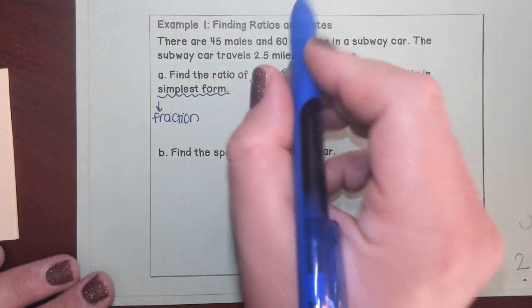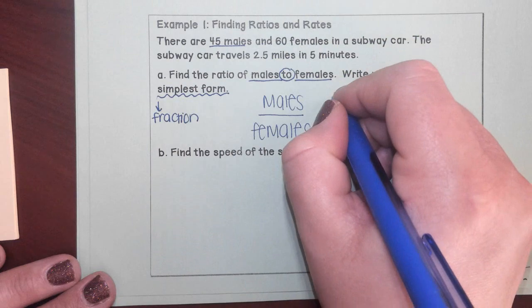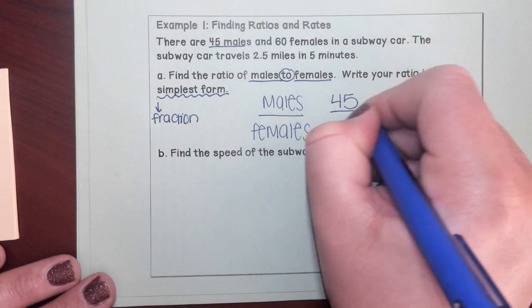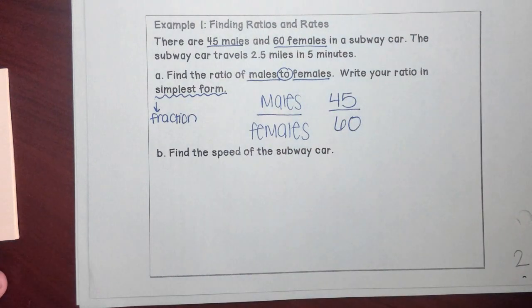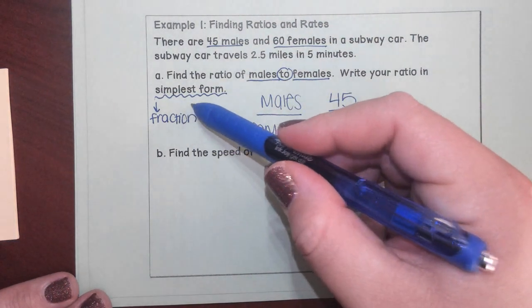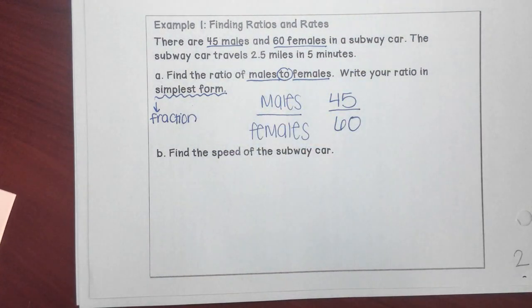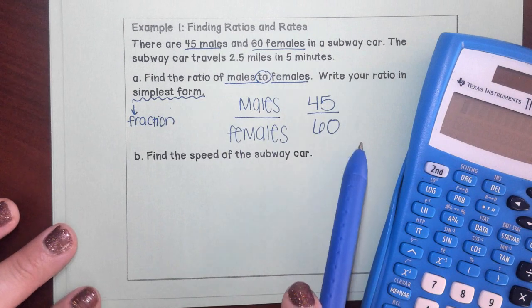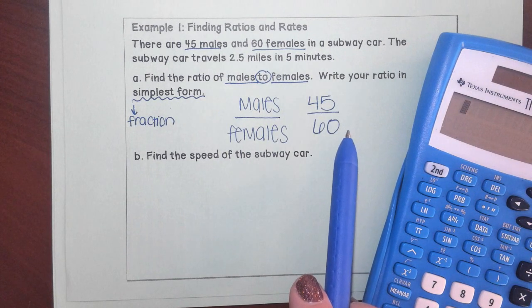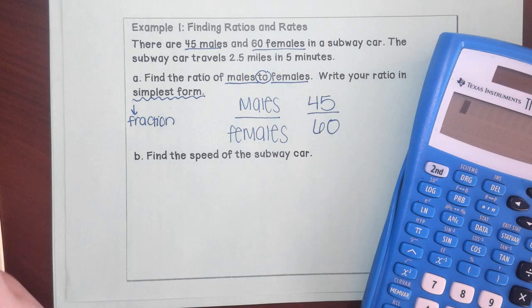If we look here, in my problem, I had 45 males, so 45 is going to go up top over 60 females. 60 will go on the bottom. But now I want to write it in simplest form. So you can use your calculator to help you as you simplify this, but we're going to show our thinking. What could we simplify 45 and 60 by?